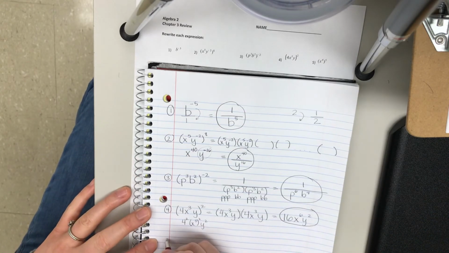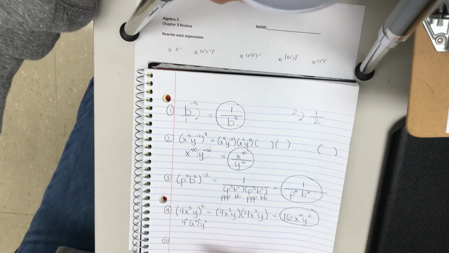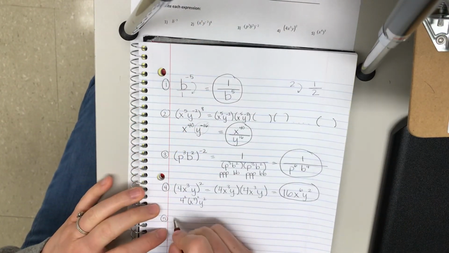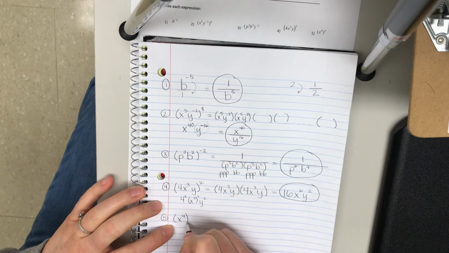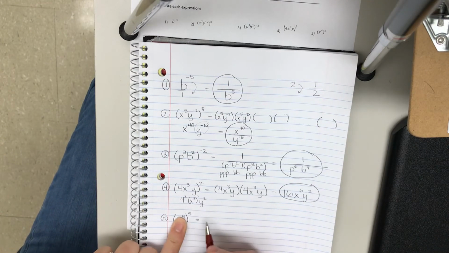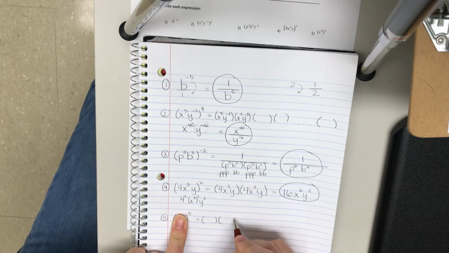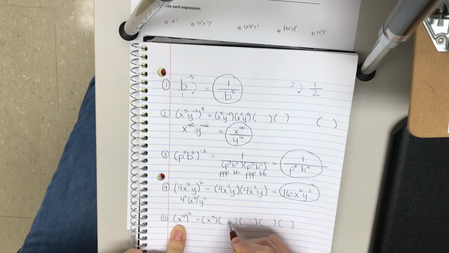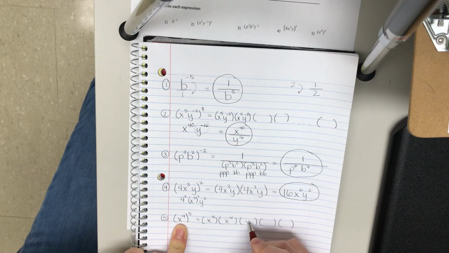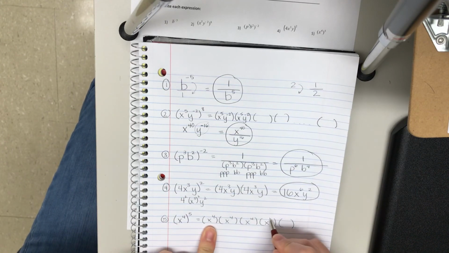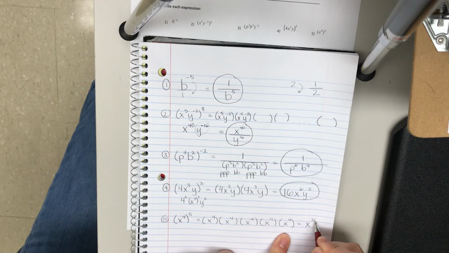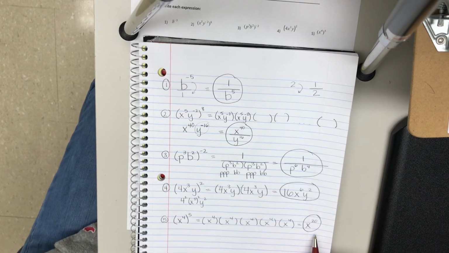The last one, number 5, and I'm going to scoop my paper up so you can for sure see it, is x to the 4th raised to the 5th. And again, if you think about writing the parentheses out 1, 2, 3, 4, 5 times, what you have is 5 groups of 4 x's. And 5 groups of 4 is a total of 20. So you have x to the 20th.